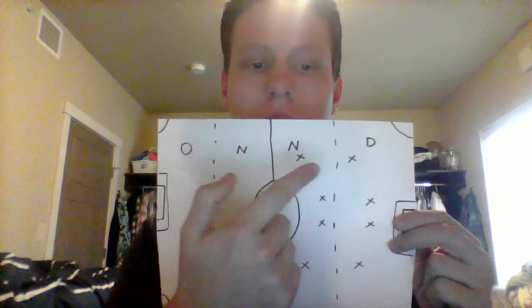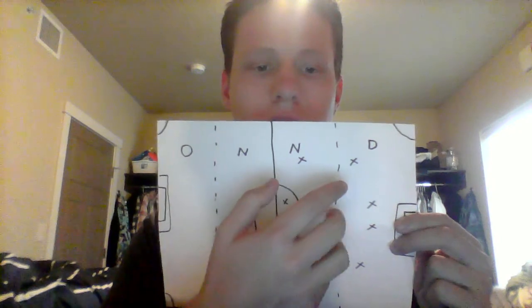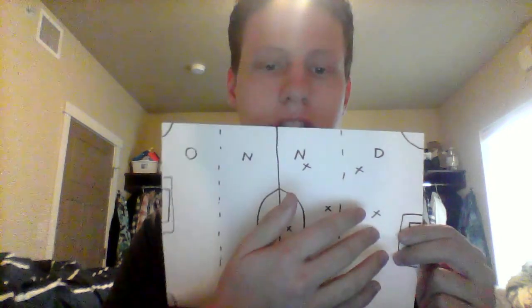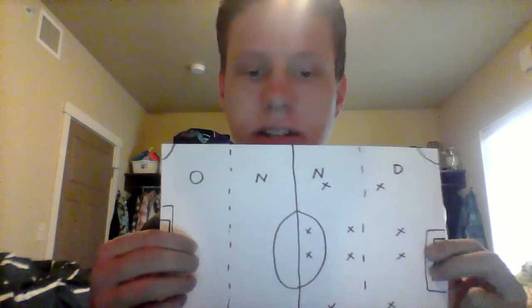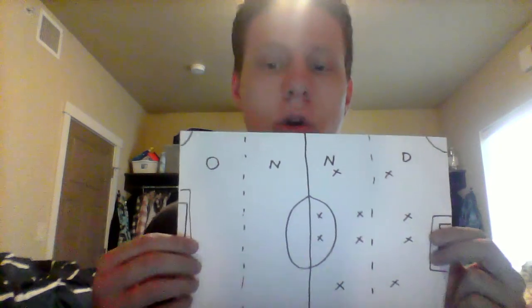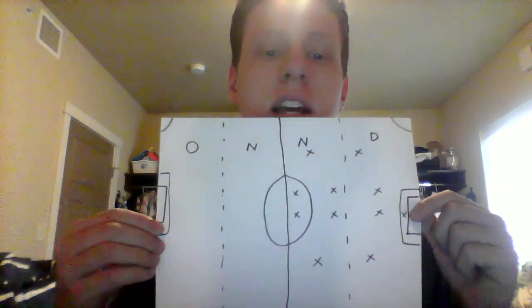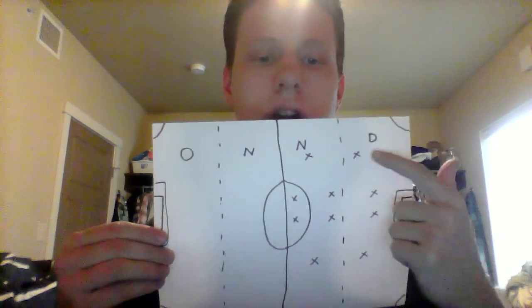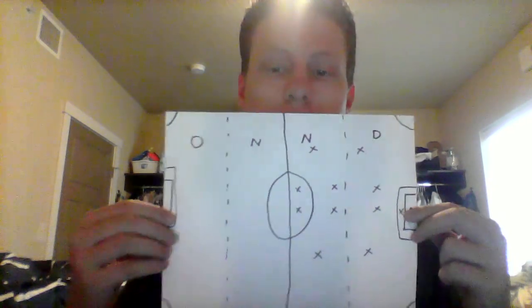If the ball is in our defensive third, then that means we are going to have to take a very defensive position. If it's in the neutral, that means we can take a very neutral position, which is what we have right now. And if we're in our offensive third, we take an offensive and aggressive stance. This is why most times people get confused on how to follow certain players, is because this formation doesn't always stay like this. It changes. And I'm going to show you some examples.